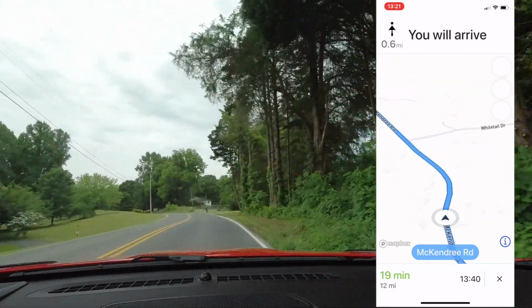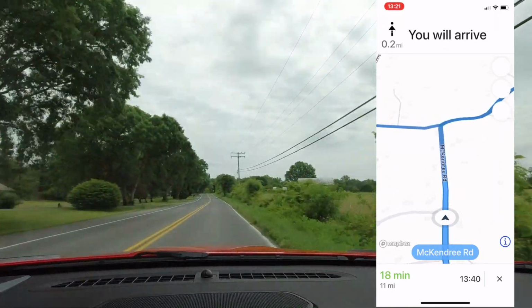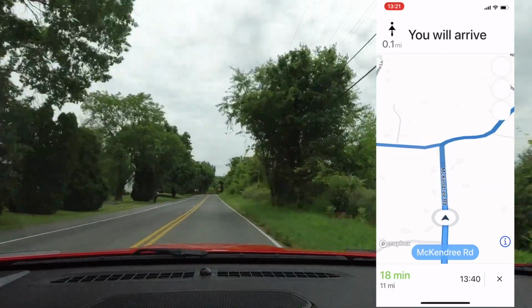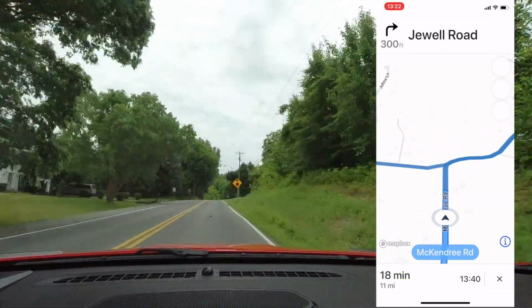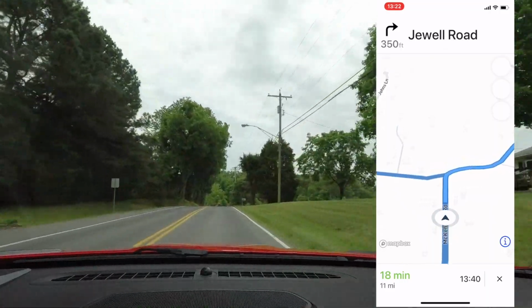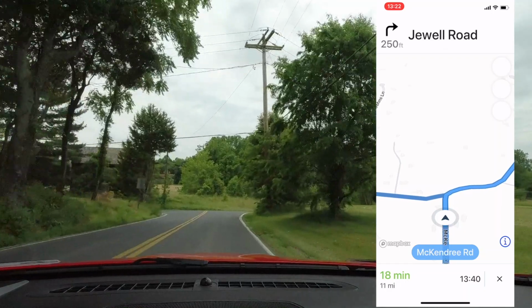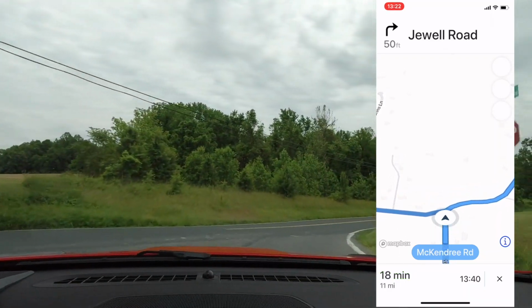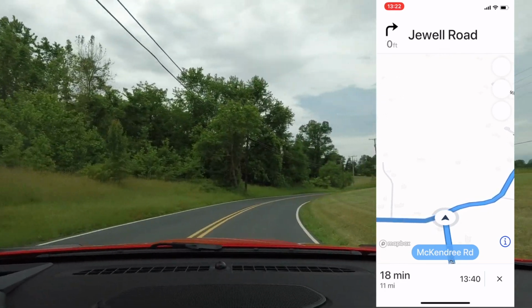I like this one. This is fun. So this is sort of the middle shade of blue. It's not the darkest shade of blue, nor the lightest shade of blue. On the map, it was somewhere in between. All right. So very accurate. Definitely gives you some heads up as to what the next turn is, which is good.